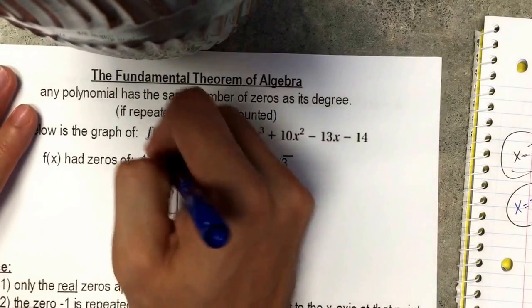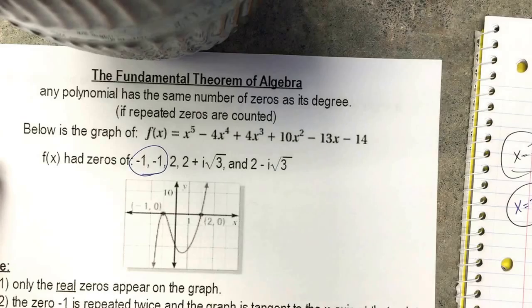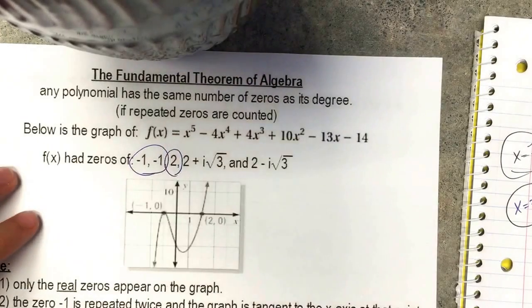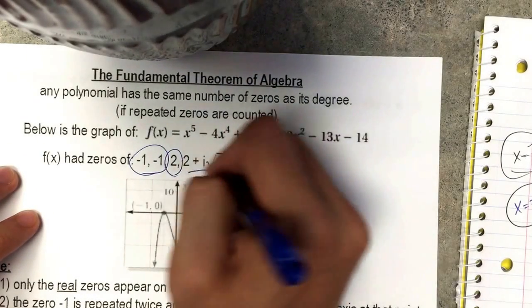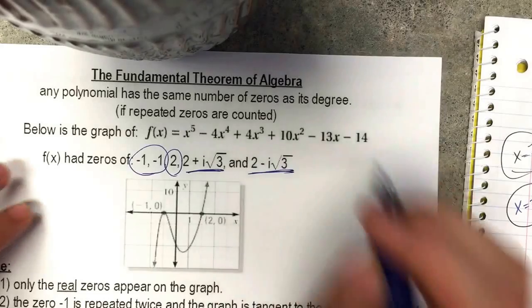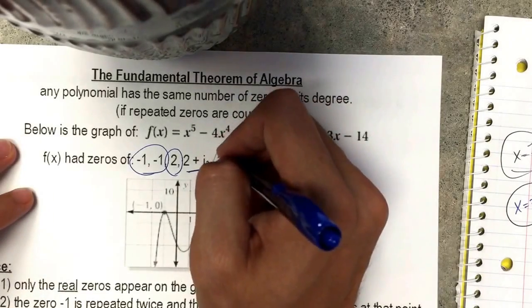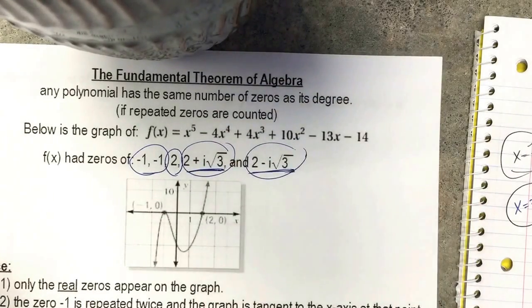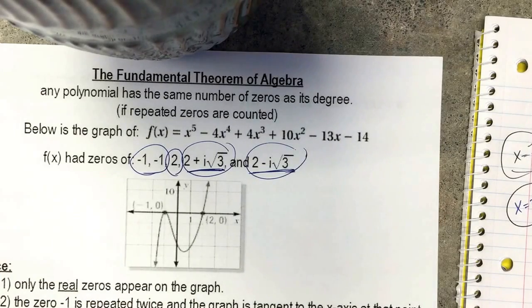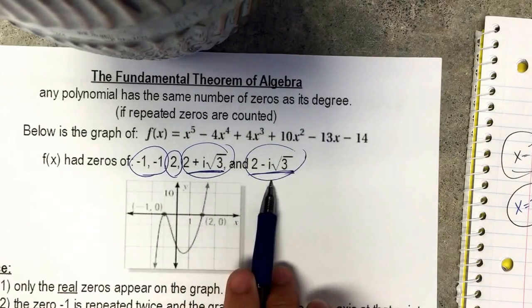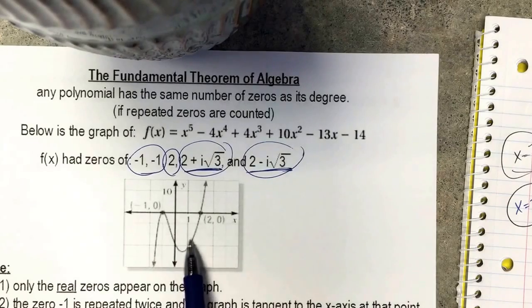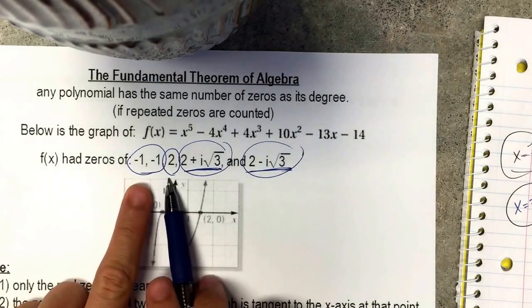So notice that 2 of the zeros are -1, 1 of the zeros is 2, and I have this imaginary zero and this imaginary zero. So there are my 5. Notice on my graph, only the real zeros show up. So the imaginary ones are solutions, but they don't show up on a real number coordinate plane. And also notice your multiplicity.